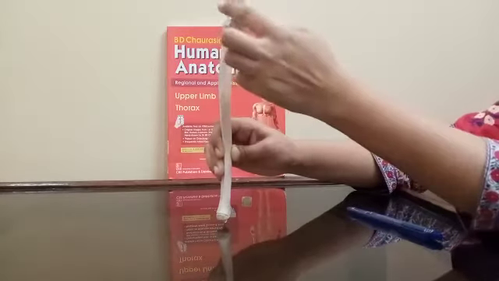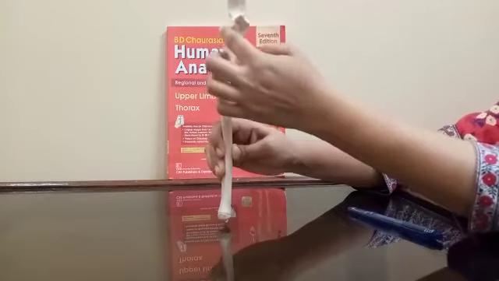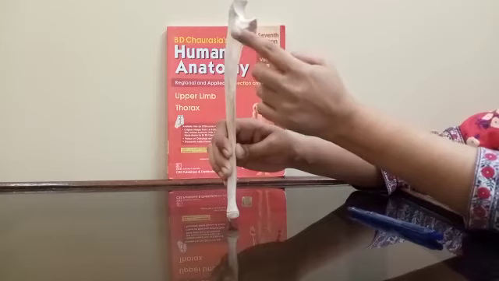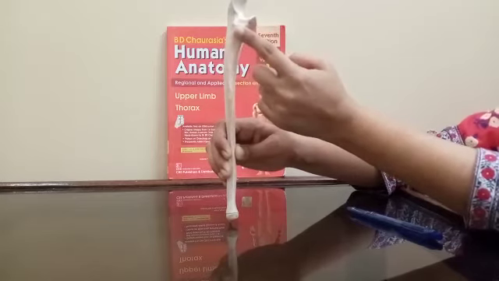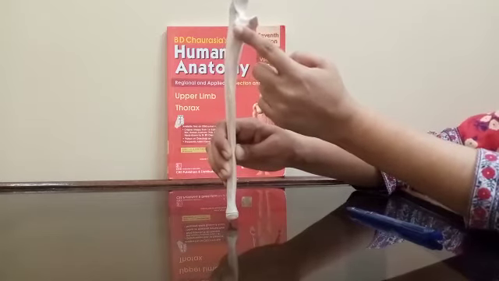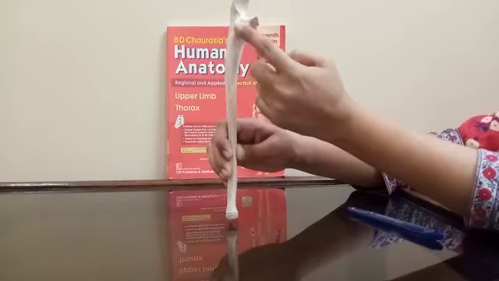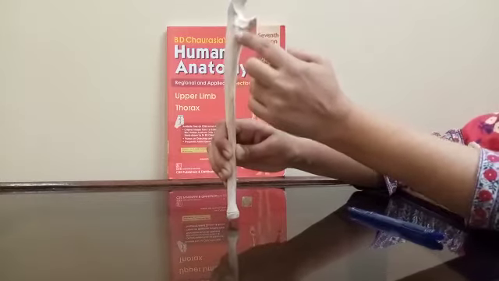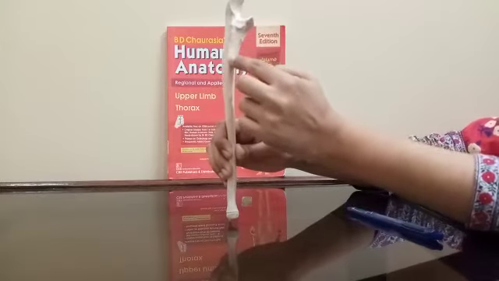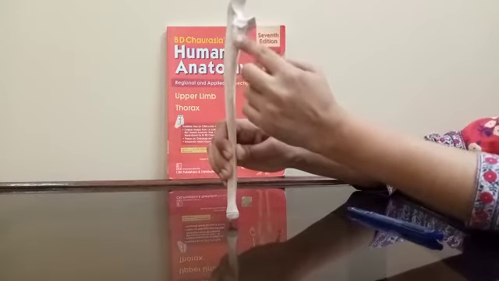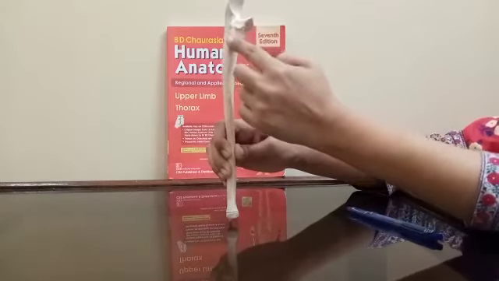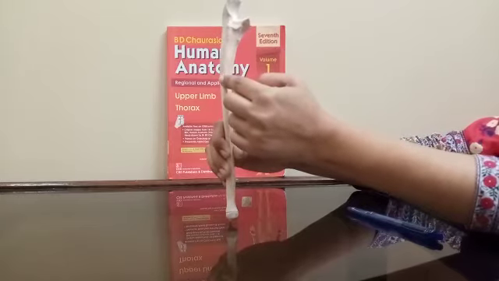Just lateral to the coronoid process, there is a notch, the radial notch. This radial notch accommodates the head of the radius to form the superior radio-ulnar joint. Below the radial notch, there is a depressed area which accommodates the radial tuberosity. Behind this, there is a sharp crest which is called as supinator crest.